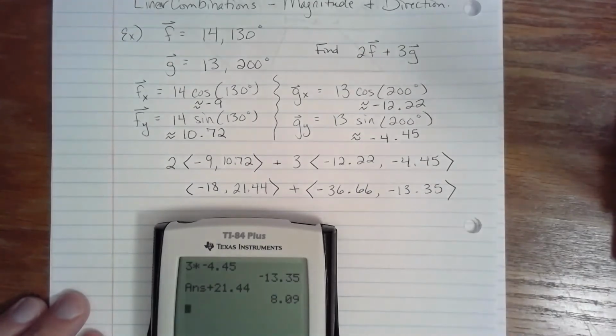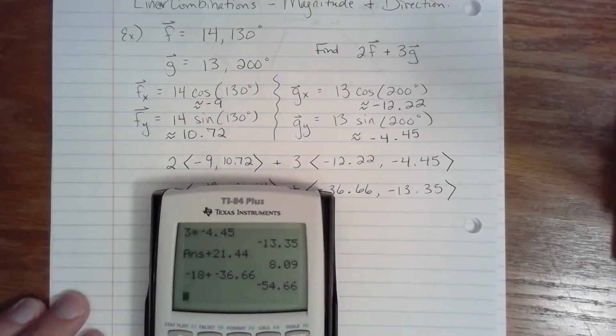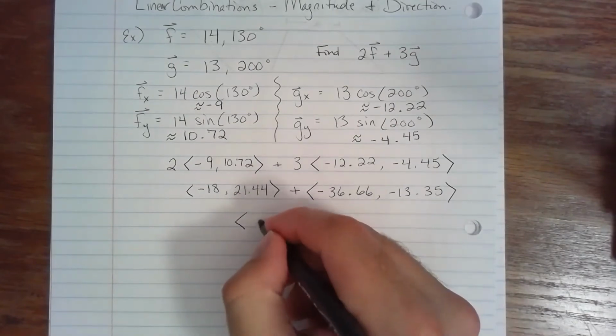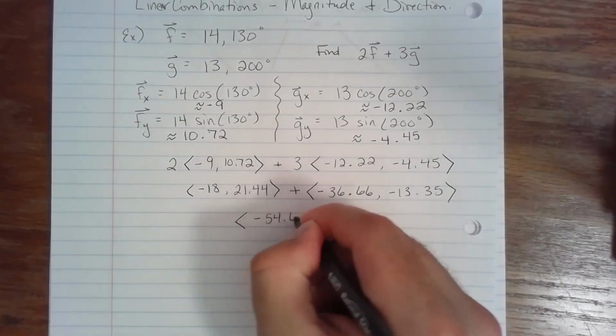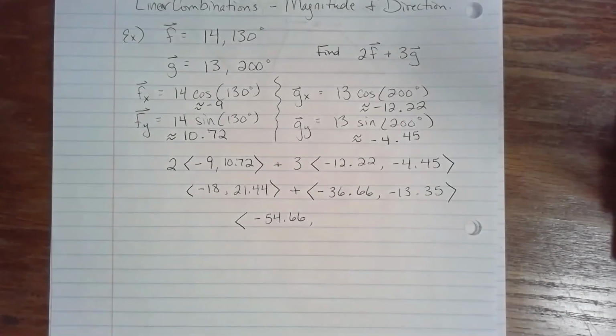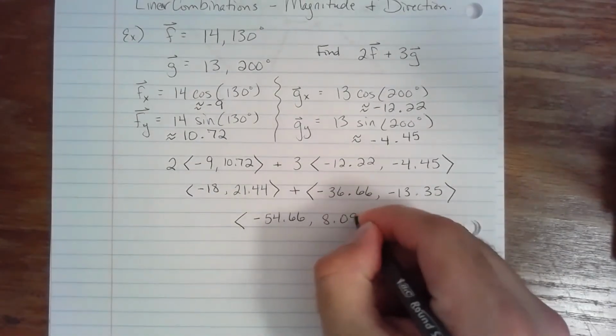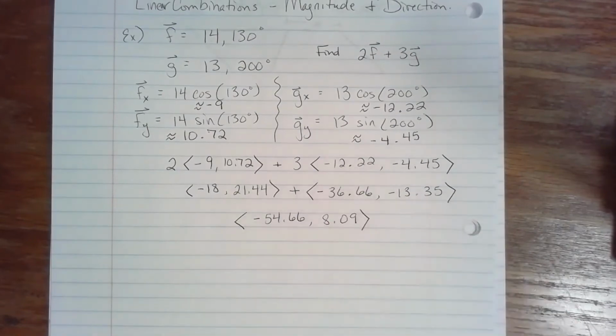And then we just want to take our x components and add them together. I guess that one wouldn't have been bad to add by hand, but here we go, 54.66. We see, again, so we said negative 54.66. Make sure to put the correct component in the correct spot. I almost wrote down 8.09 first. I warned against that in a previous video, and I still almost did it myself.